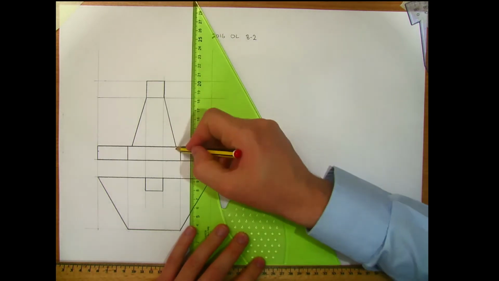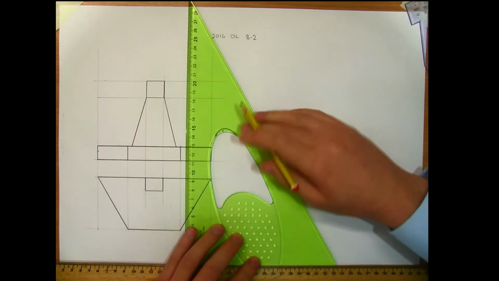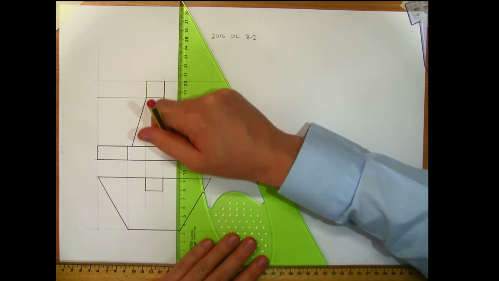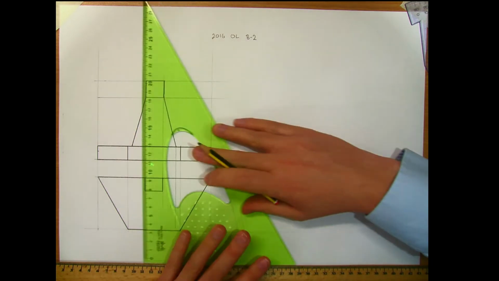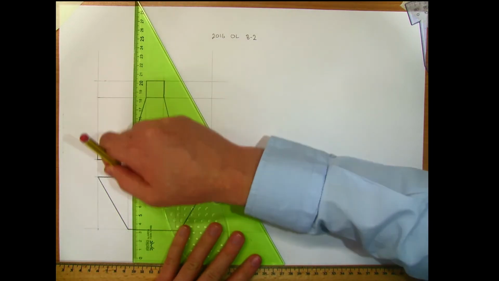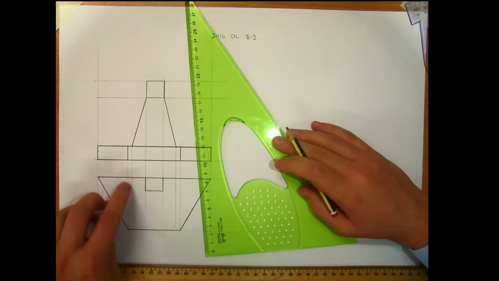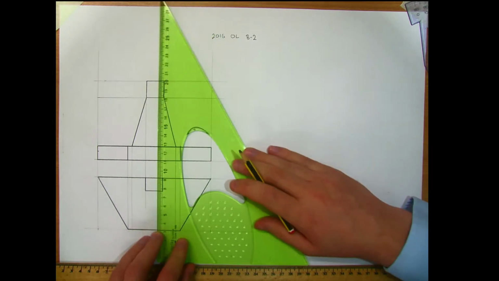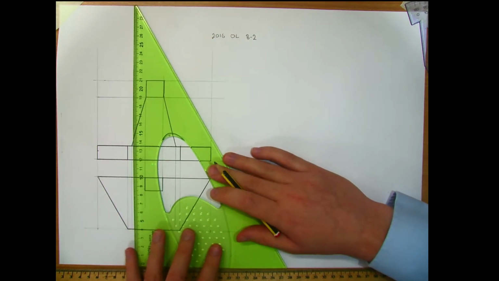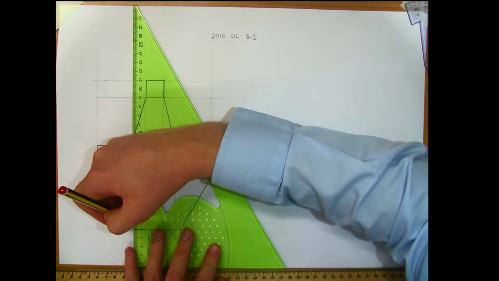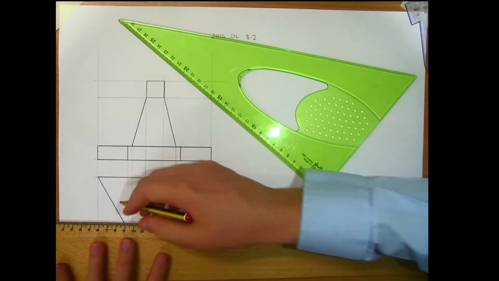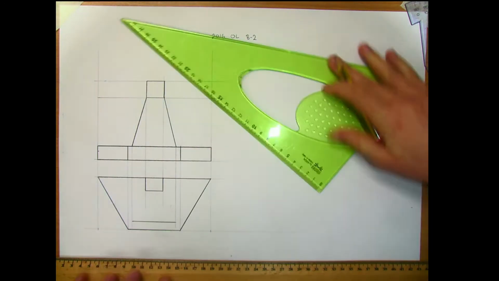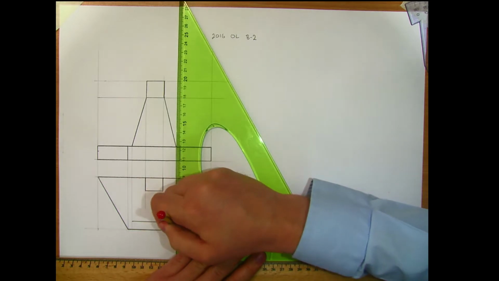In plan we need to locate these points, so they're going to be again directly below where they are in the elevation. It's the same object, so the width should stay the same. So project it down this way. We're given a distance of how far that comes out this way, so it comes out a distance of 50. So across the front there, here and here.